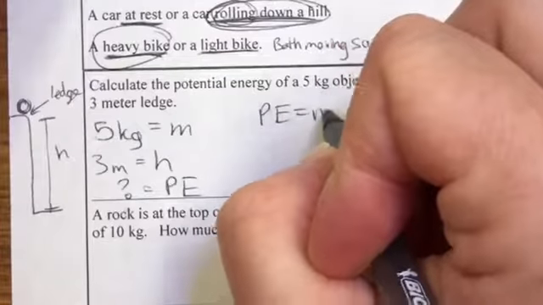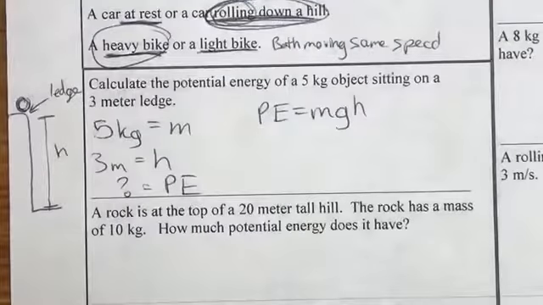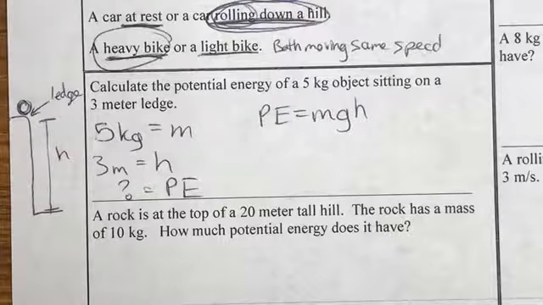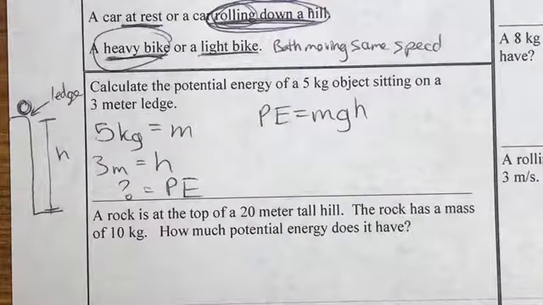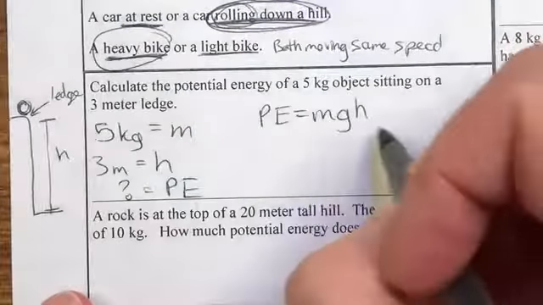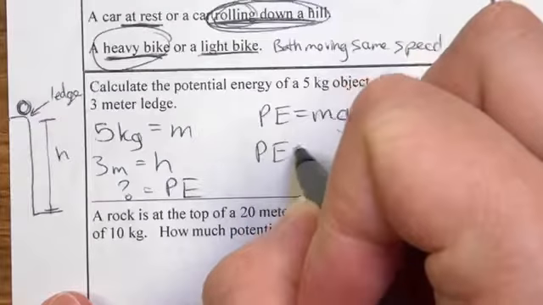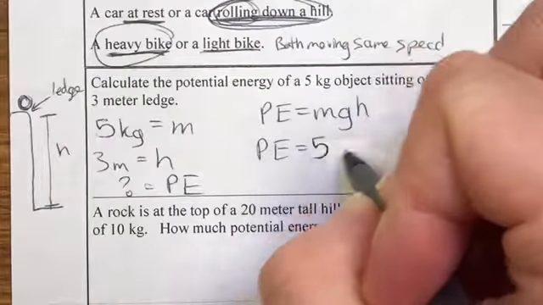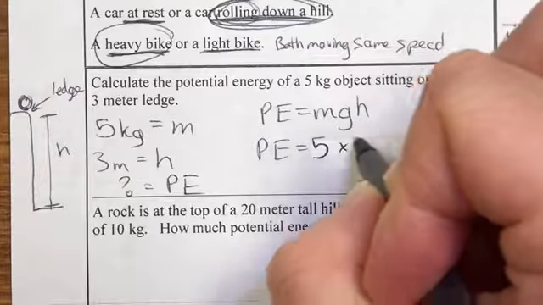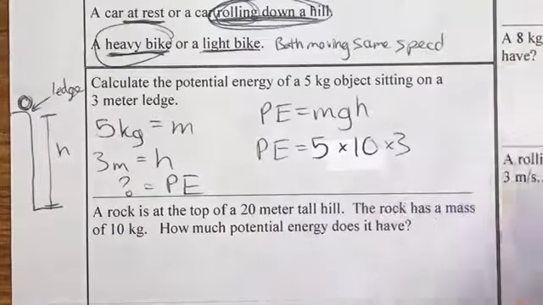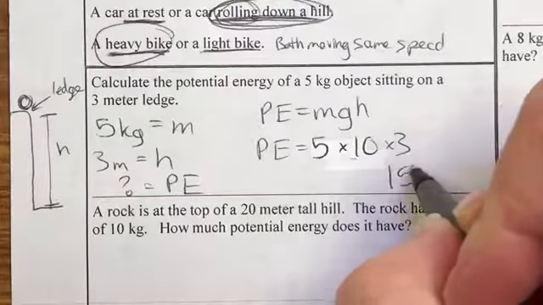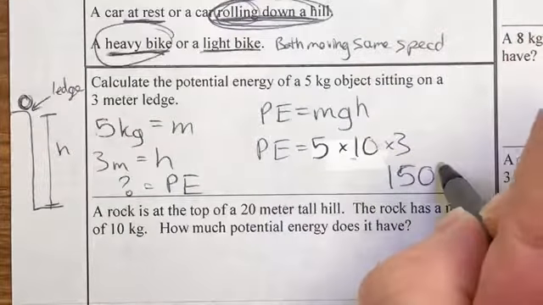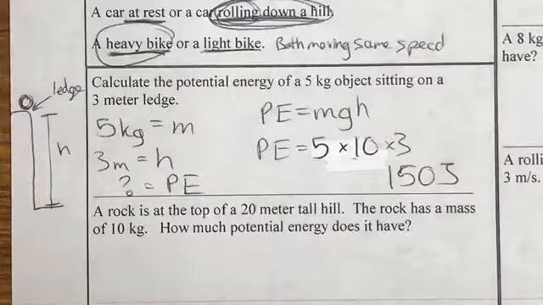Potential energy equals the mass times gravity times height. So, for the sake of simplicity, let's go ahead and use 10 for gravity. If you didn't use 10, just know it's going to be a slightly smaller number than you got on your calculator. So potential energy, 5 for the mass times gravity of 10 times height of 3. 5 times 10 is 50 times 3 is 150. 150, because I'm solving for energy, joules are my units.